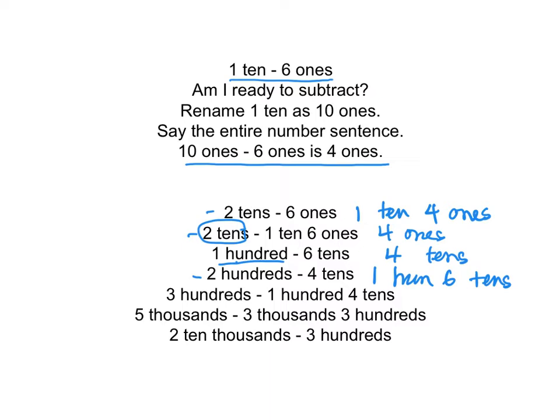The next one is 3 hundreds minus 1 hundred, 4 tens. So we're going to rename that as 2 hundreds, 10 tens minus 1 hundred, 4 tens. And 2 hundreds minus 1 hundred leaves us with 1 hundred, and our 10 tens minus 4 tens leaves us with 6 tens. You probably can't read my writing very well.